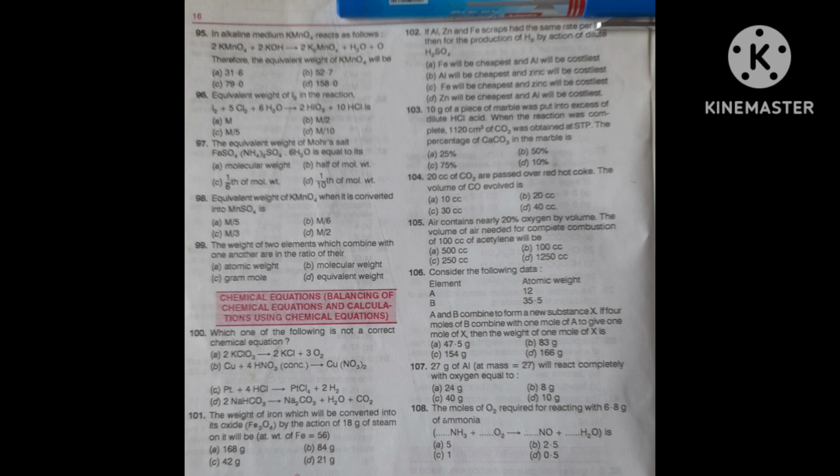Question number 103. 10 gram of a piece of marble was put into excess of dilute HCl. When the reaction was complete, 1120 cc of CO2 was obtained at STP. The percentage of calcium carbonate in the material is option first 25%, second option is 50%, third option is 75%, fourth option is 10%. It is again a very good question, and this type of question will be asked in advanced or AIIMS. Generally this is a tough question, but you can solve it easily.